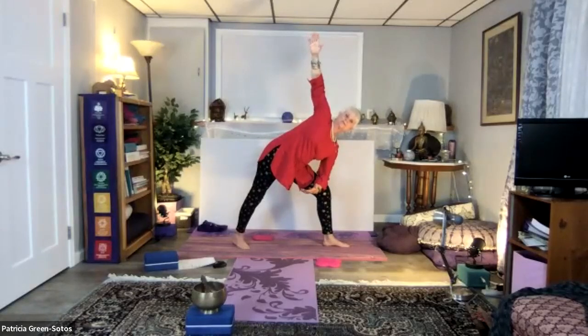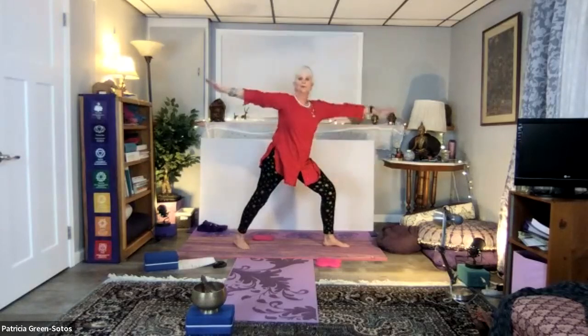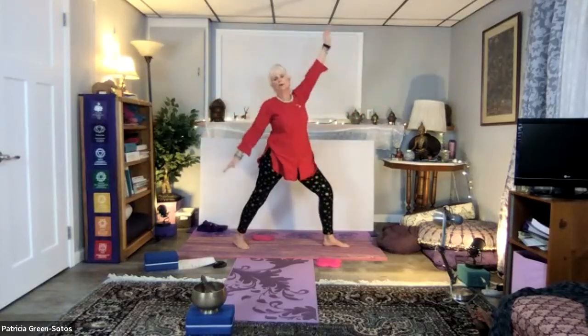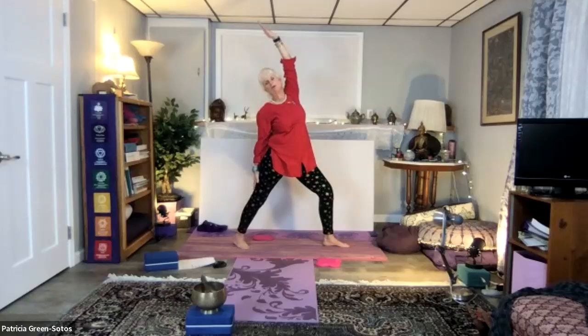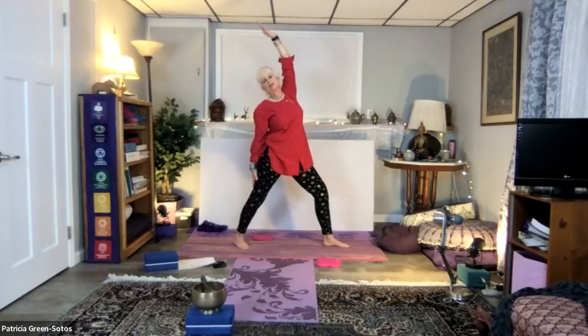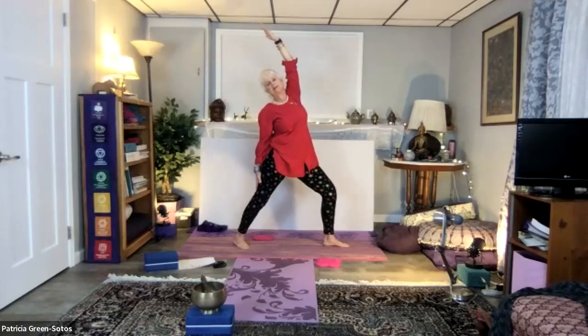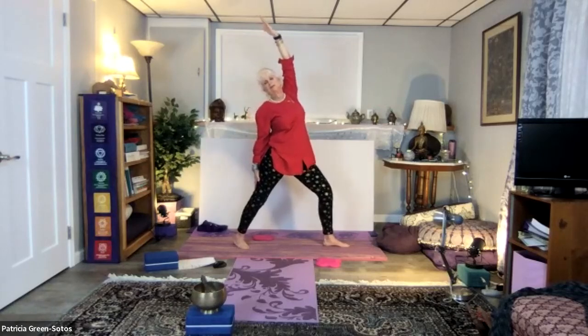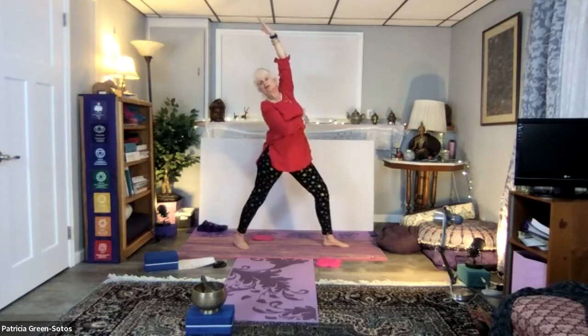With the next inhale, reach for the ceiling, coming up into warrior 2. Flip the front hand, reverse warrior. Now you're opening up that whole right side of your chest, straightening the knee and bending the knee. With your right fingertips, reach up towards the ceiling. So you're really reaching, really stretching that whole side body.